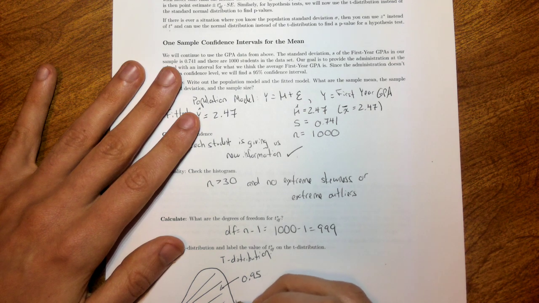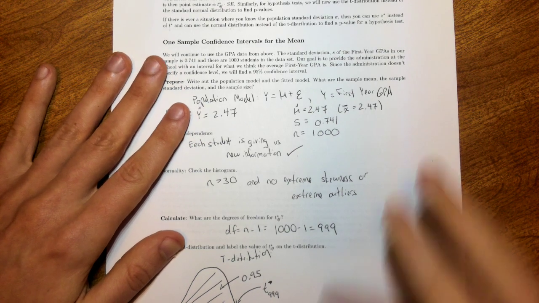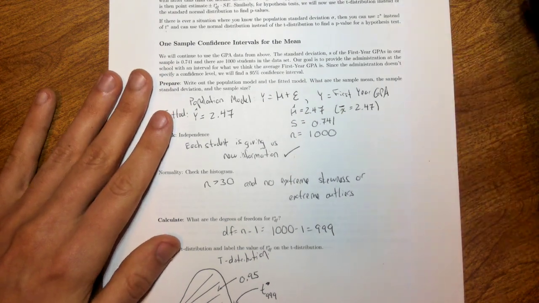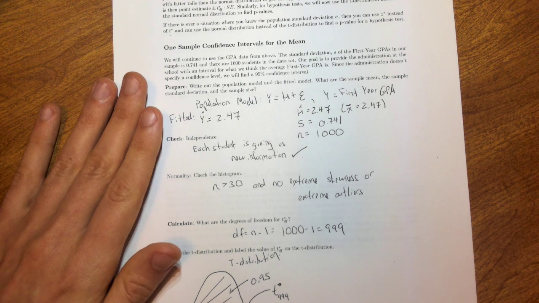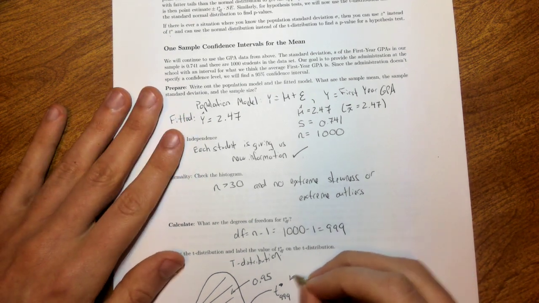The value that we're looking for is this t star value. We have to use some sort of technology to get that value, and what we're going to end up using for this is StatKey.